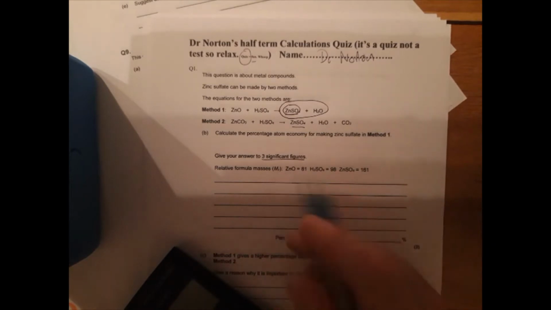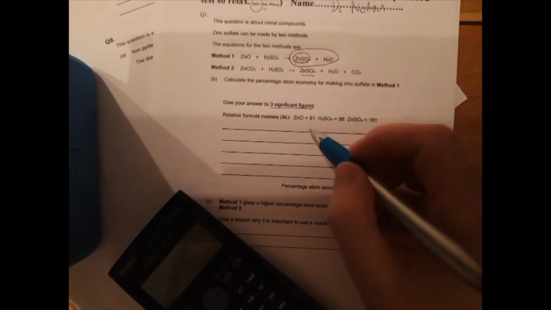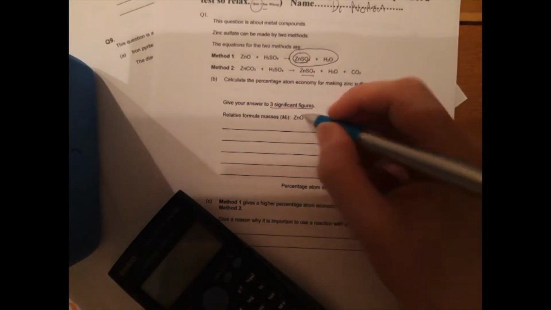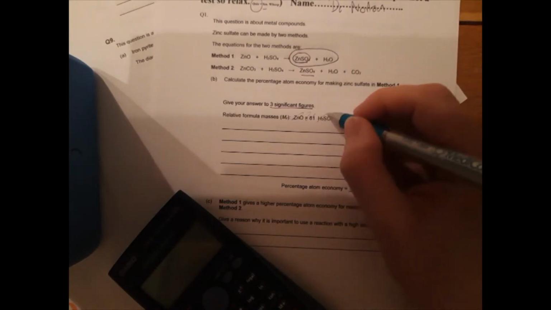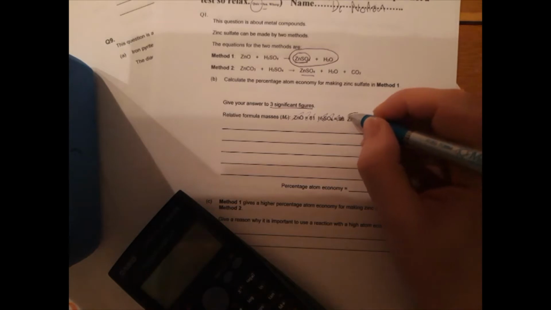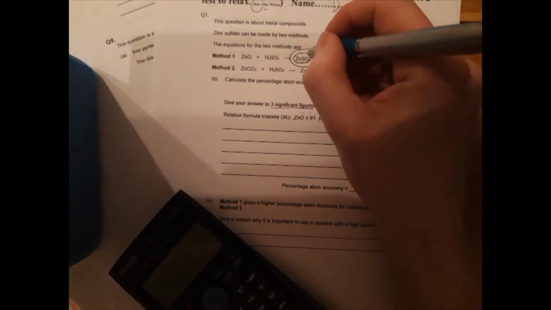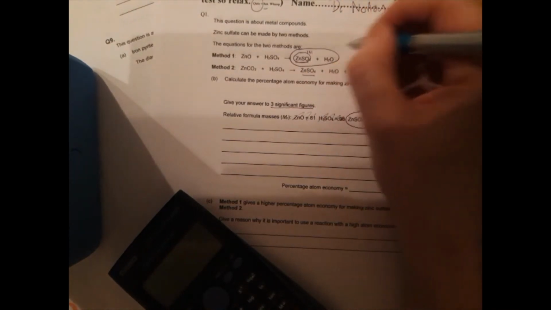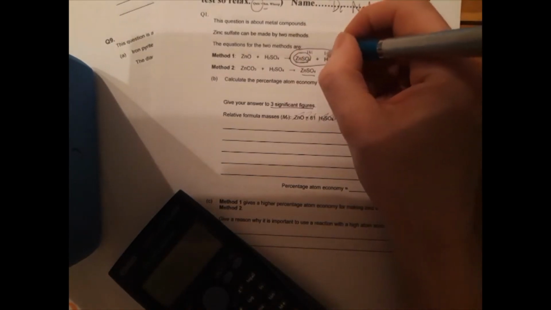Relative formula masses are given to you, so you don't have to work out the Mrs. Don't need that. Don't need that. You can use that. And H2O is 18. That's how I'd do it. So this is 161, and then the whole thing is 161 and 18.